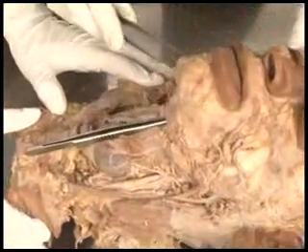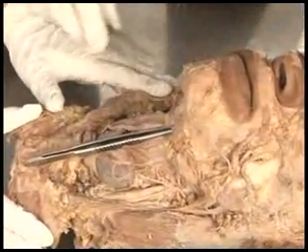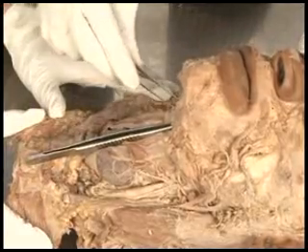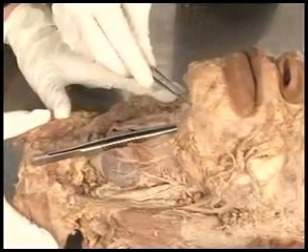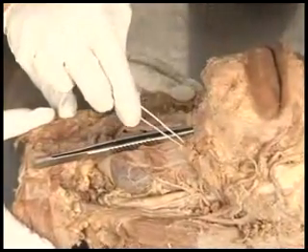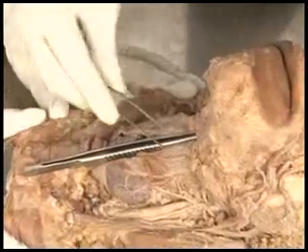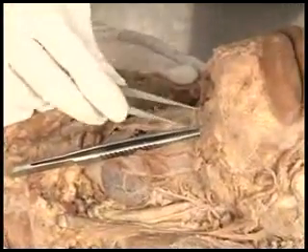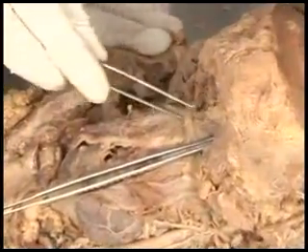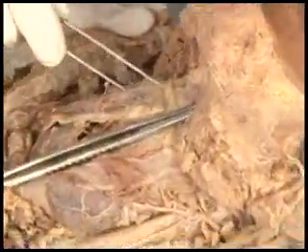This triangle is subdivided into 3.5 triangles on each side. Half is the submental triangle, from the base of the mandible to the hyoid bone. It is actually enclosed between the two anterior bellies of the digastric muscles.